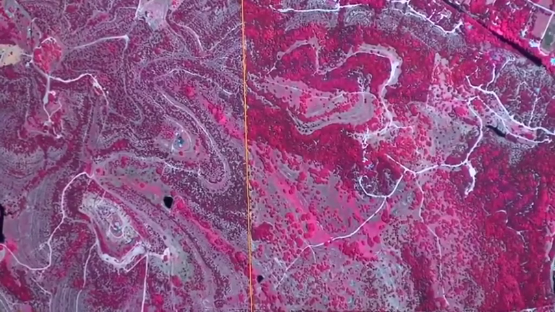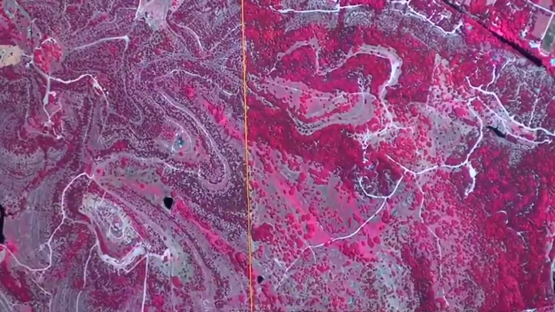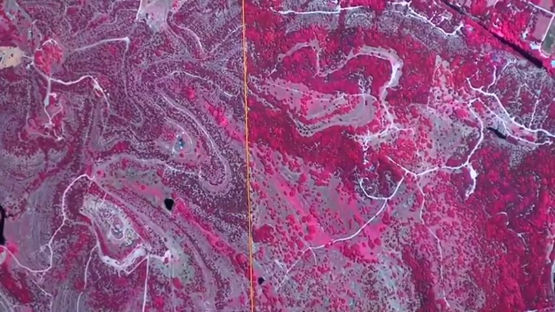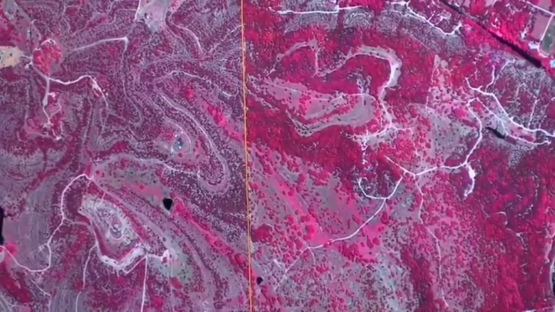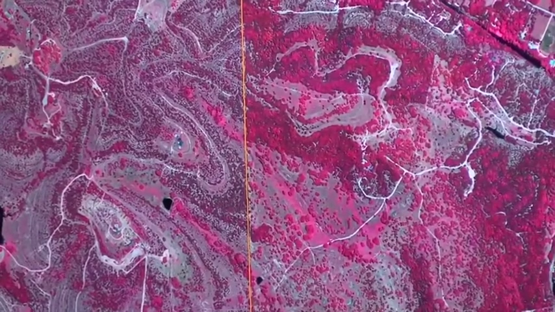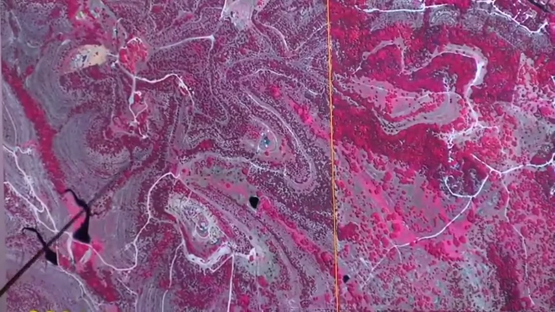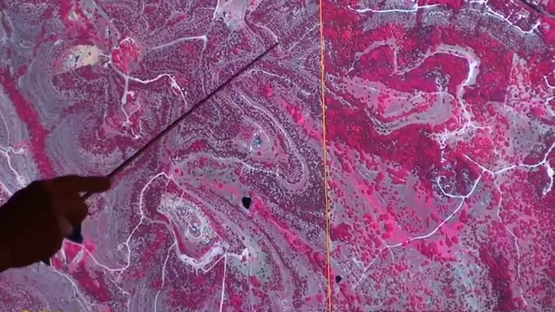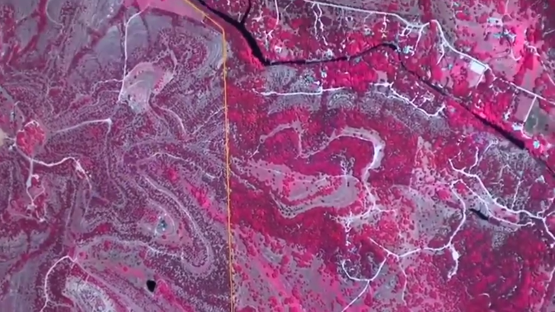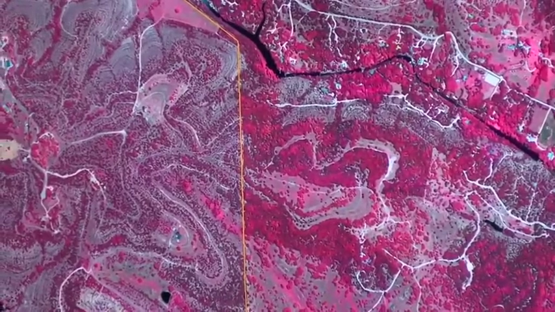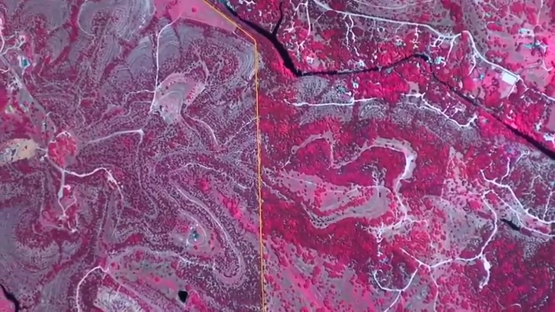In general in the hill country, if it's bright pink, it's either grass or trees. This is grass. And this is an example of grass and trees together. But if it's this kind of trying to be red but really gray, it's cedar.